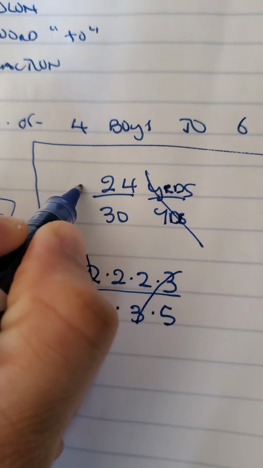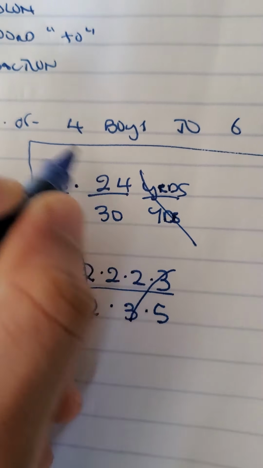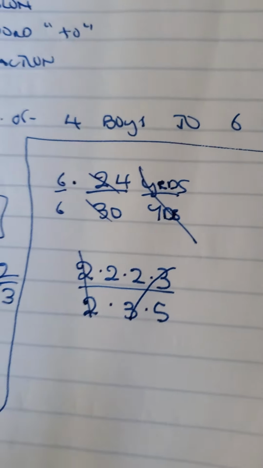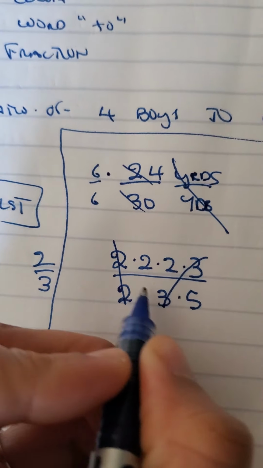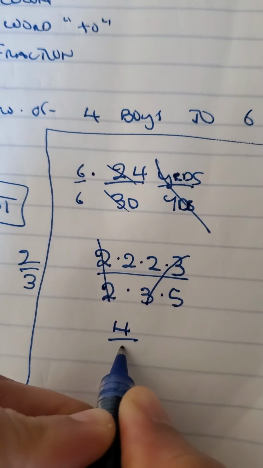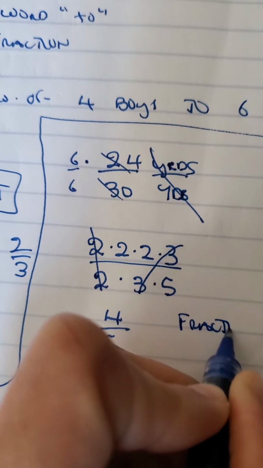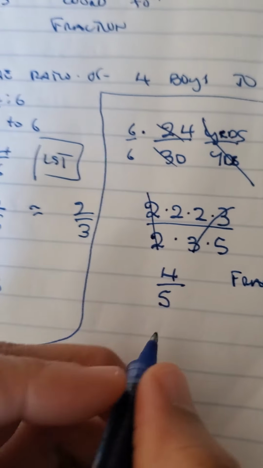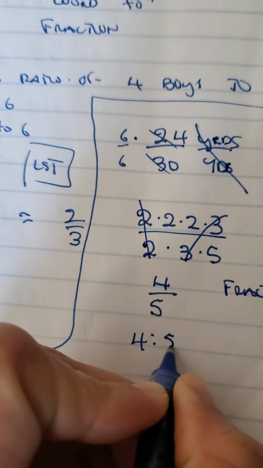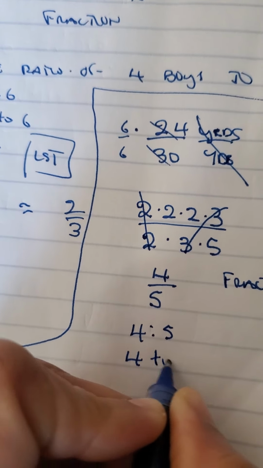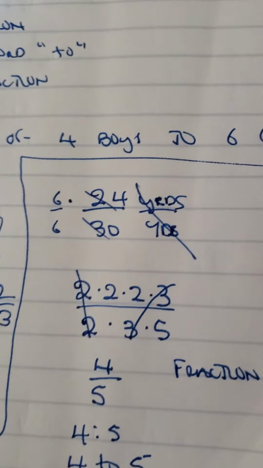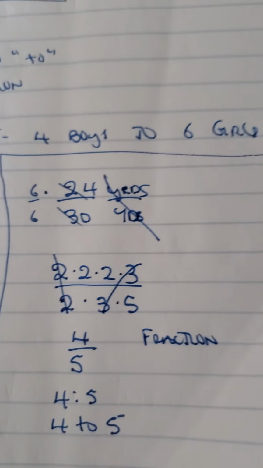Or if you recognize right away that they had a common factor of 6 and that you can cancel it out, good for you. And my remaining factors are 4 over 5. So here I have it in fraction form. And then I can have it in the colon form and using the word "to." So that's just one example of a ratio problem.